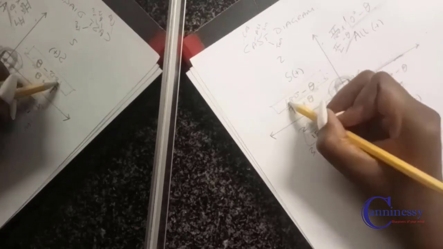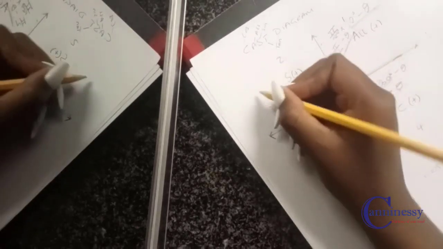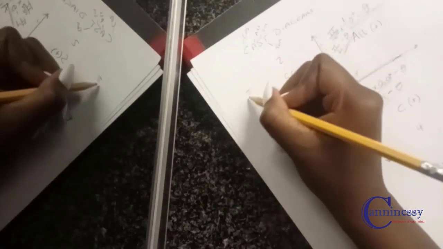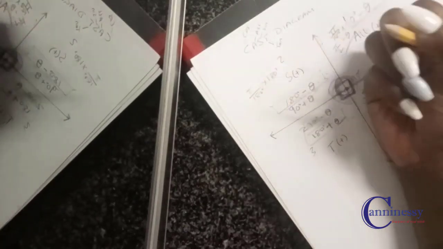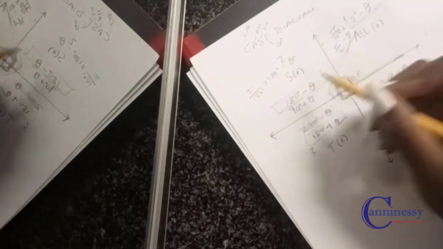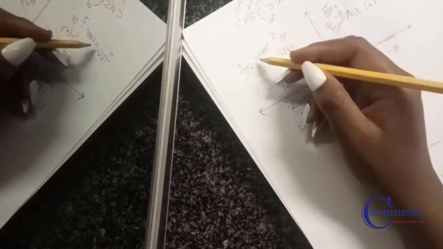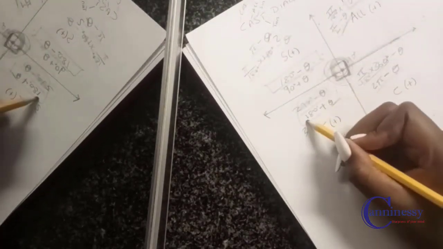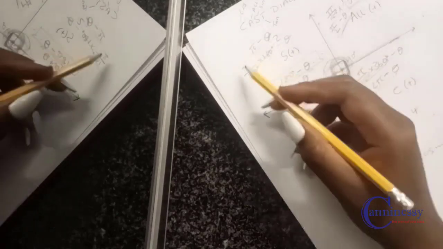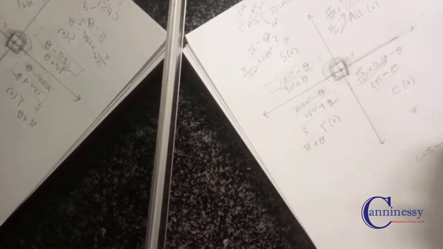We come back to this 180 minus theta. We multiply pi over 180 degrees by 180 degrees minus theta, converting the angle to radians. This cancels this and we are left with pi minus theta. That is the condition here. And then here it's 180 degrees plus theta. 180 is pi, so we can just say pi plus theta.